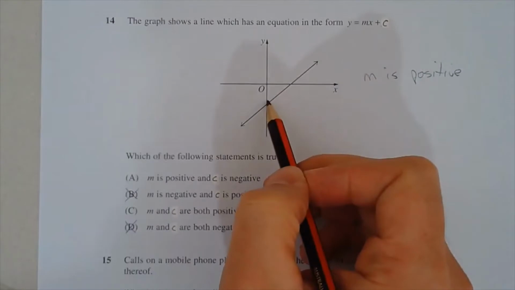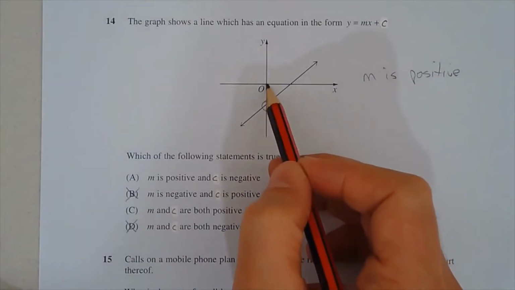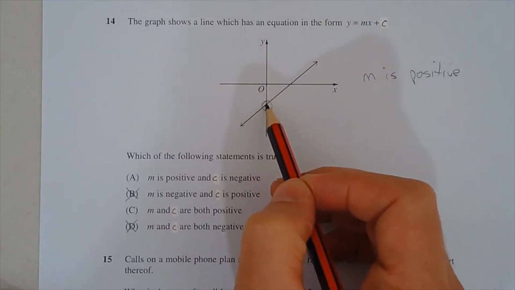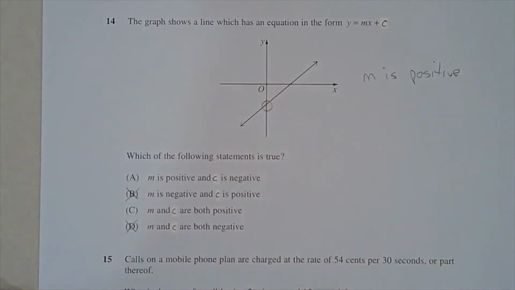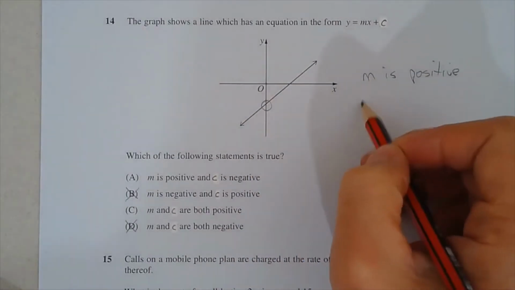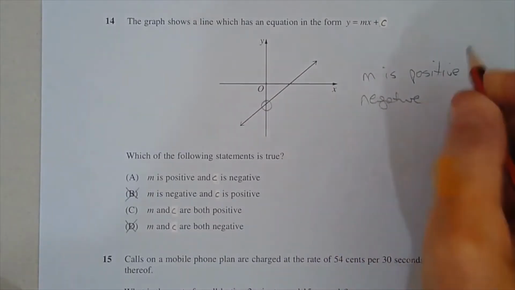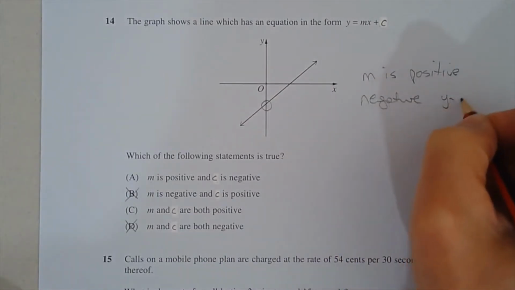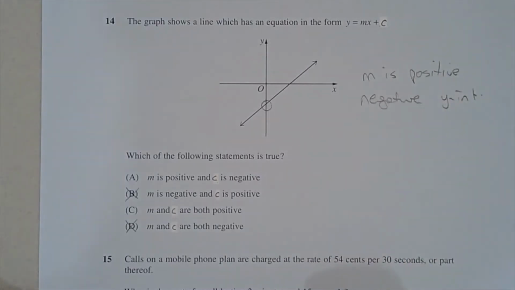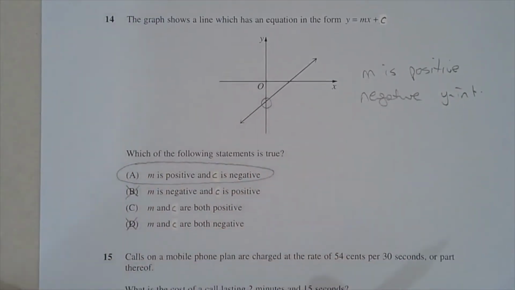Now the y-intercept is the point where the line crosses the y-axis. It's under the origin, so the y-intercept is negative. So we have a positive m and a negative c, or a negative y-intercept. Okay, so the answer is option A.